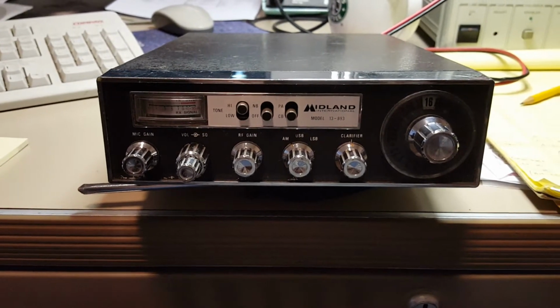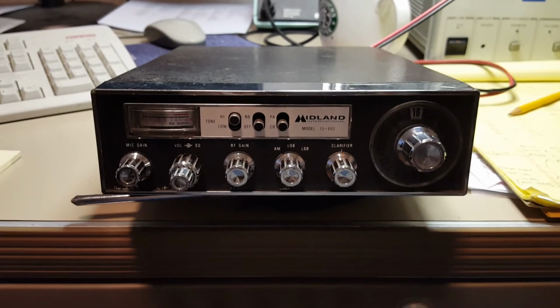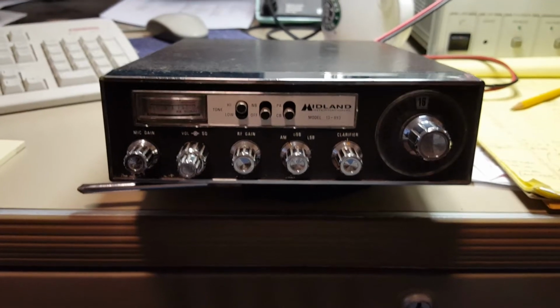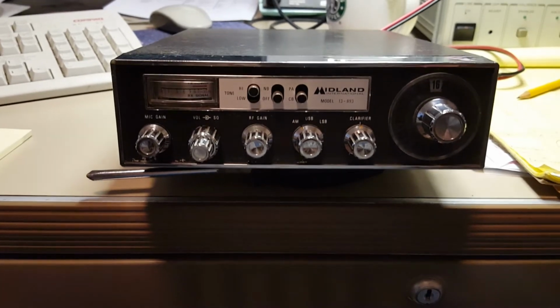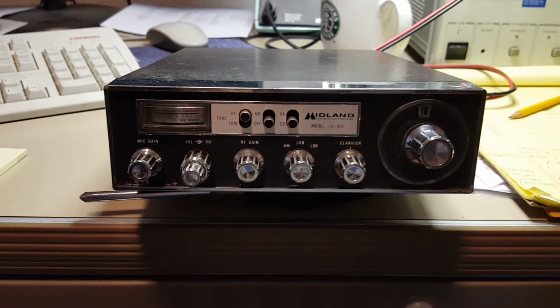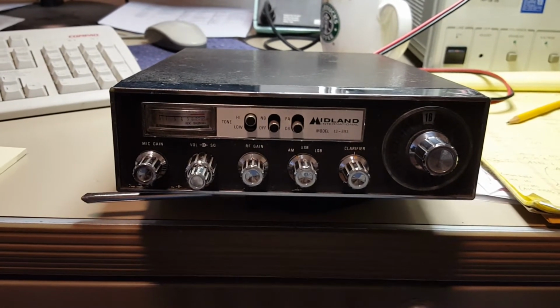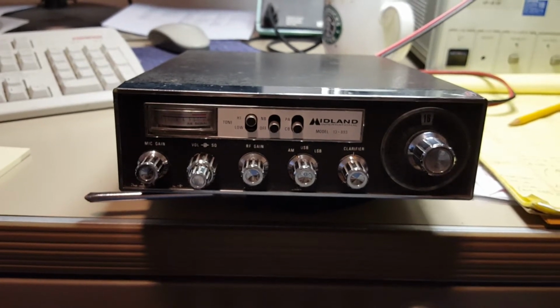Well, I thought I would take a video here and do a frequency analysis of this 46-year-old CB radio. It's an old Midland 13-893 23 channel sideband transceiver. It was made in around May of 1975, so that's a pretty old transceiver.